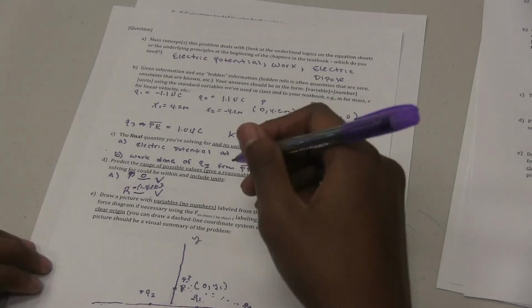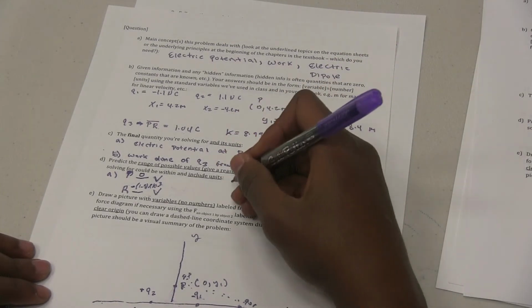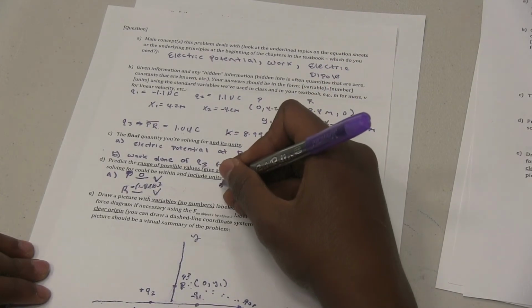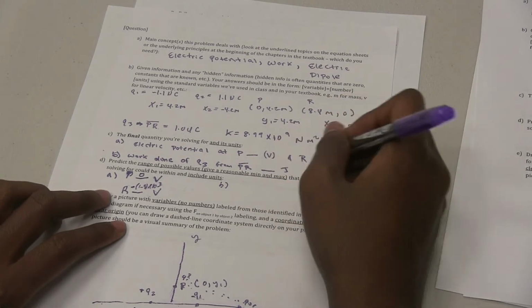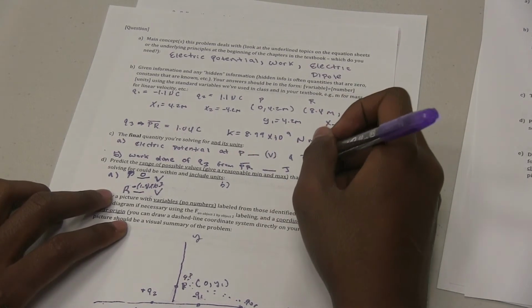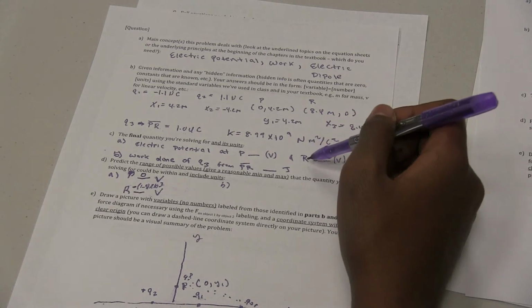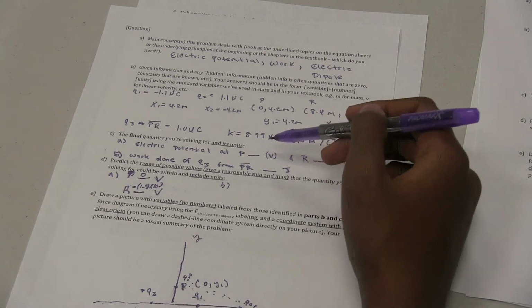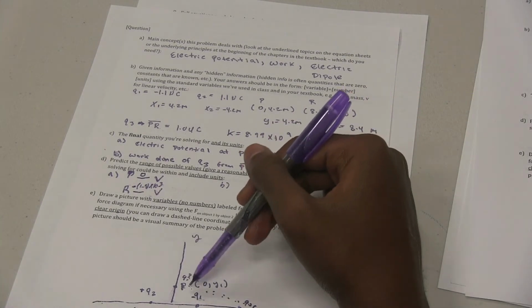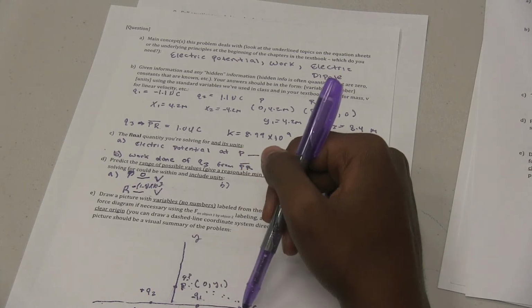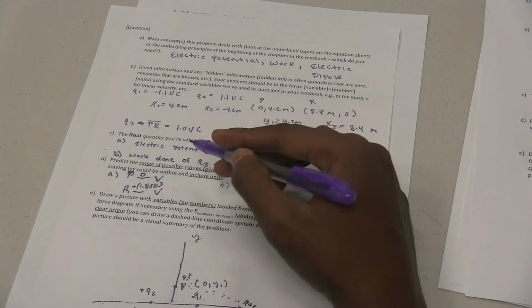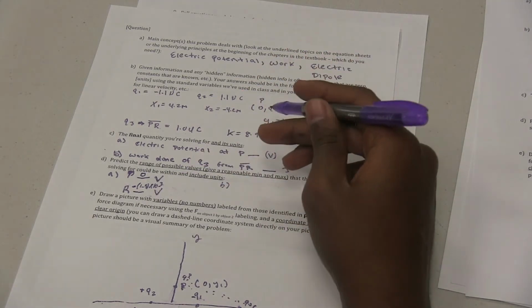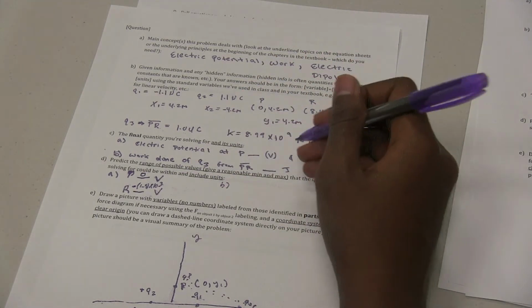Another guess we're going to make is our work, which is the difference VR minus VP, because our Q3 is moving from P to R. R is going to be a negative value and P should be 0 for my prediction.